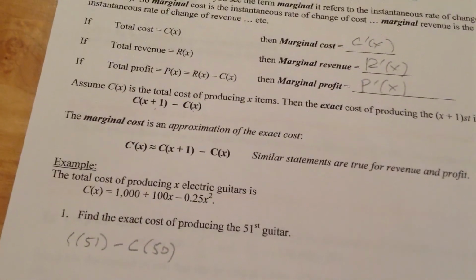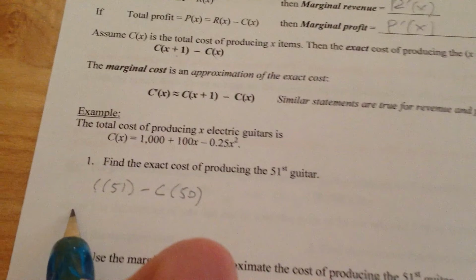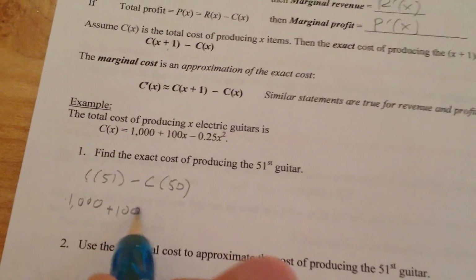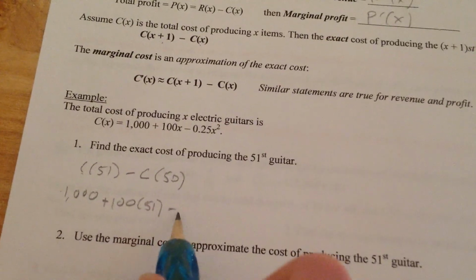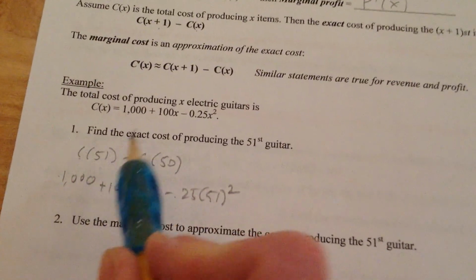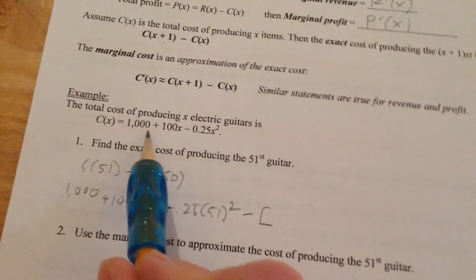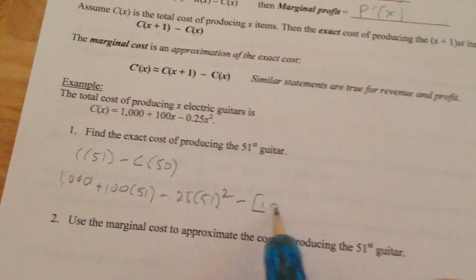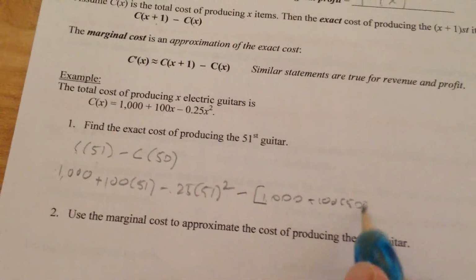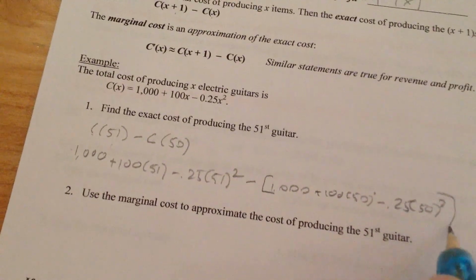We would just plug 51 and 50 into our function, so it would be 1,000 plus 100 times 51 minus 0.25 times 51 squared. That's putting 51 into this function. And then we would subtract from that what we'd get when we plug 50 into this, which would be 1,000 plus 100 times 50 minus 0.25 times 50 squared.